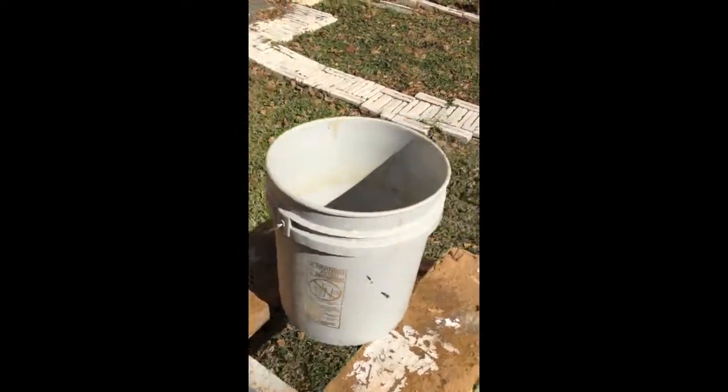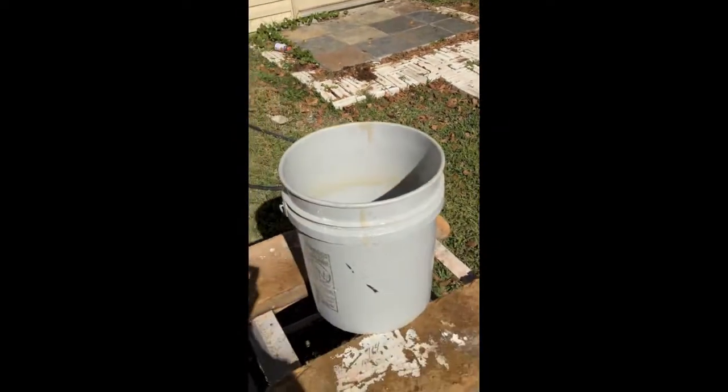So we're off by a little bit. The reason why it could be off is due to friction of the water in the bucket or the 5/8 inch hole saw not being as big as we thought it was.